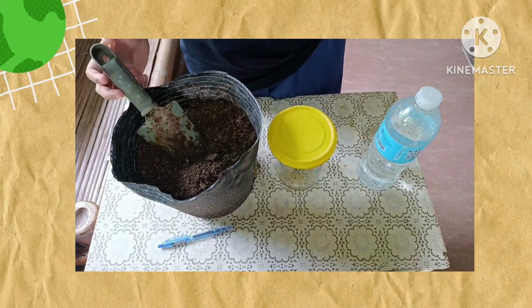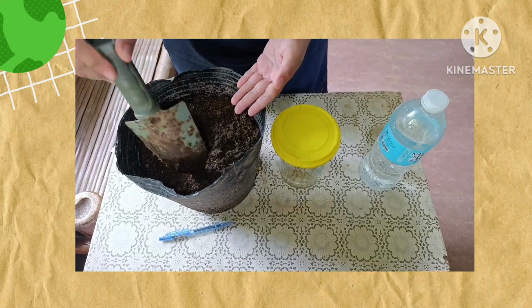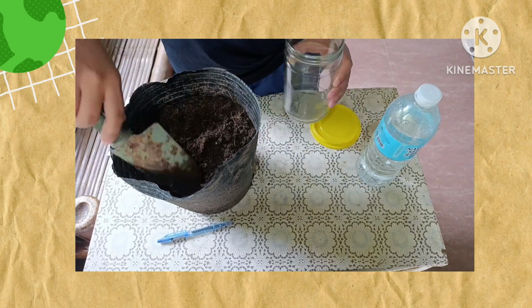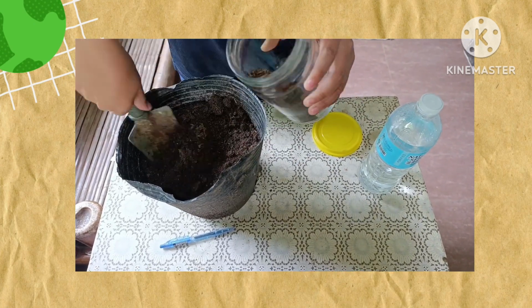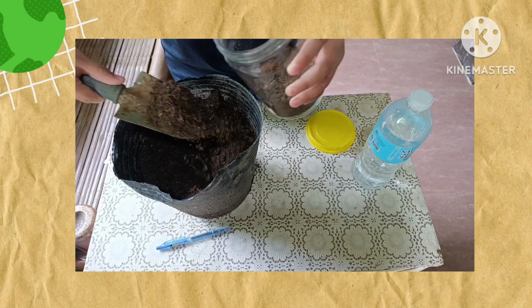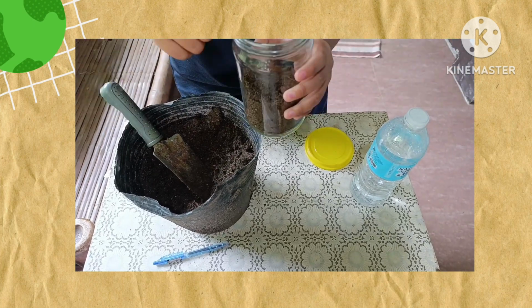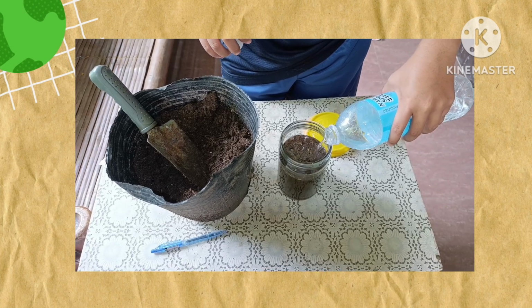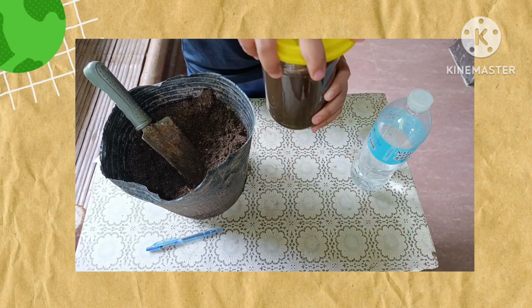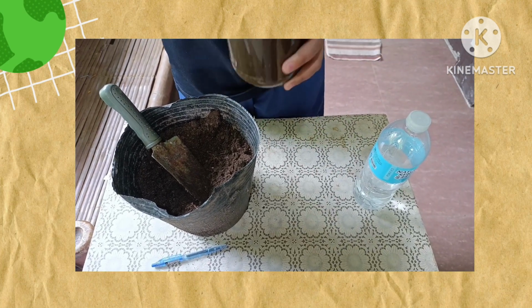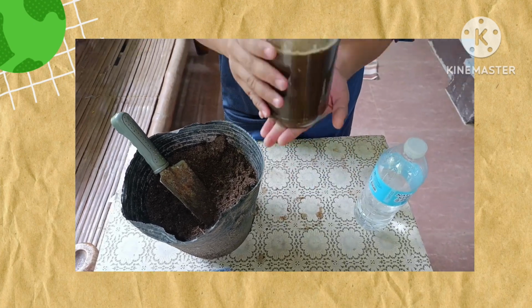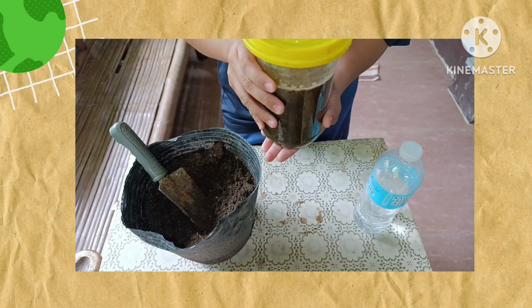So now I will be conducting an experiment on the soil in our home. First, I will scoop some of the soil from this pot and place it in a clear jar. After that, I will put water in it and shake vigorously until everything dissolves completely. Let's revisit this experiment until the water is completely clear.